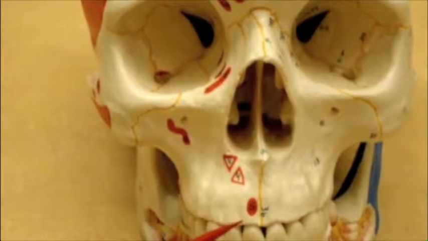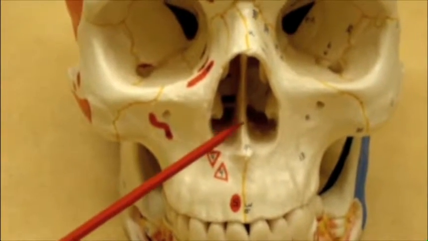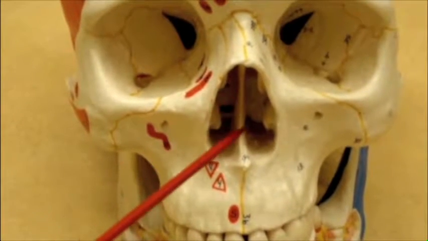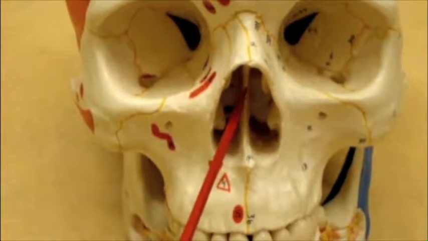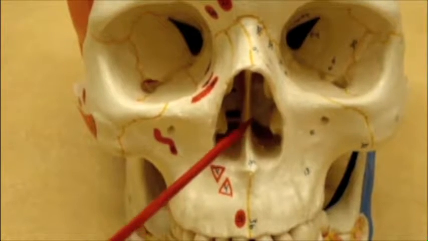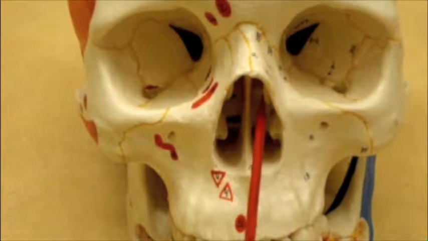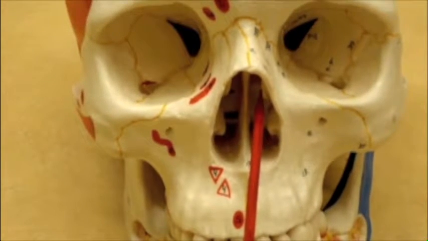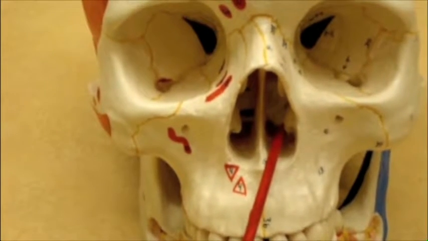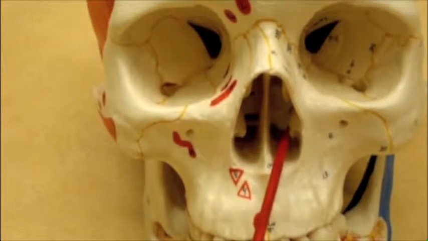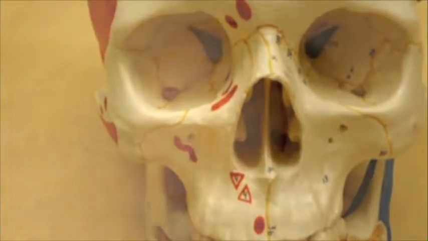Within the nasal cavity, there is the nasal septum, which consists of the perpendicular plate of the ethmoid bone and the vomer bone. Inside are the nasal concha. Here is the middle concha, and then the inferior concha. The superior concha cannot be seen in this view.